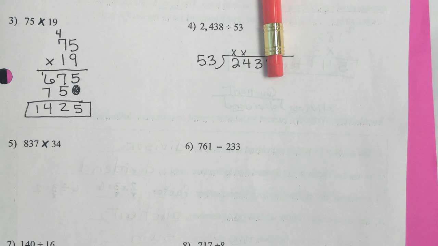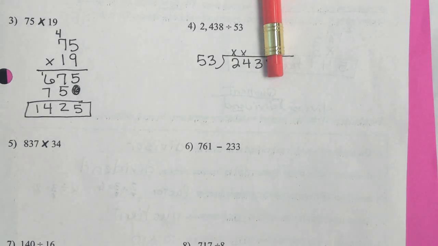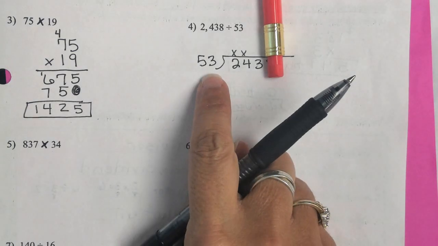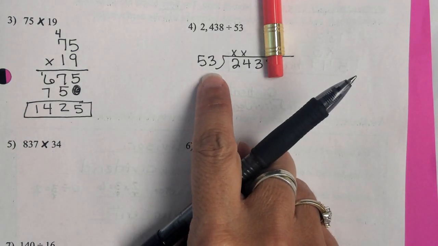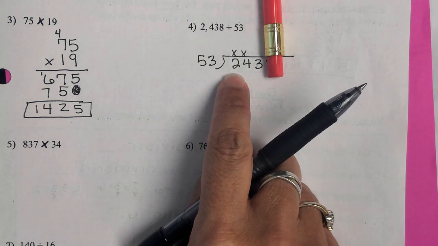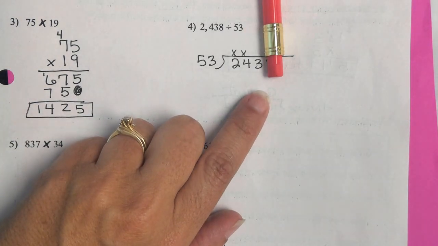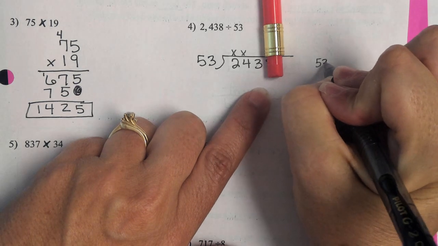Okay? On that one, I rounded to 50. And then after I got where I wanted to, I then multiplied 3 and added that on. I took 53, kind of thought of 50. 2 50s make 100. So how many make 200? How many 50s make 200? I see fingers. 4. I'll take that. Okay. So I will jot it over here. I will do 53 times 4.